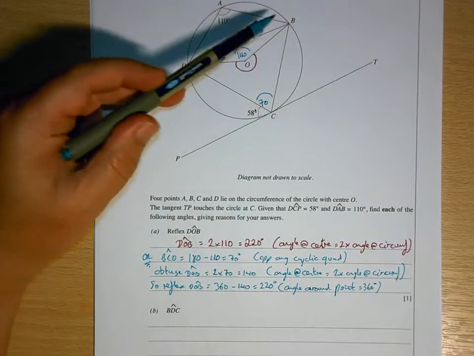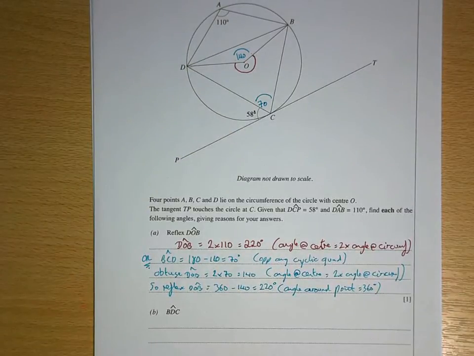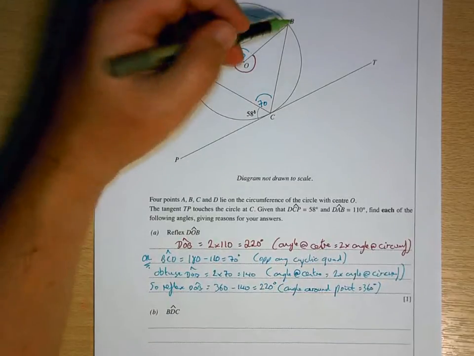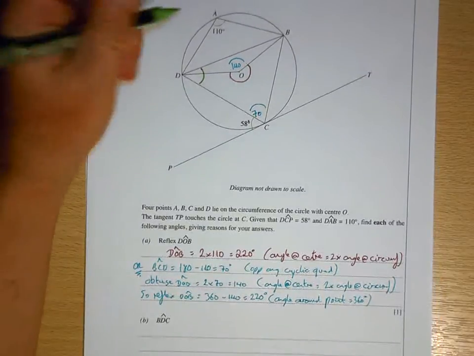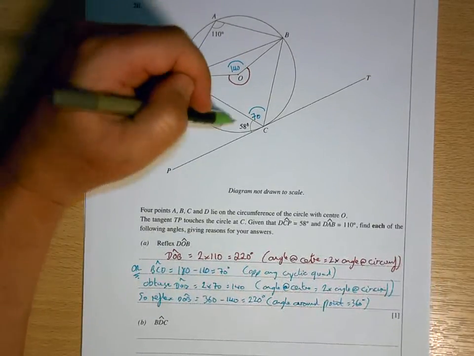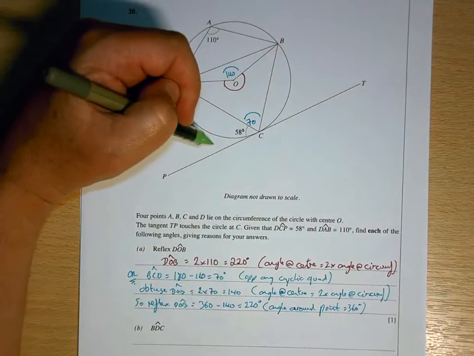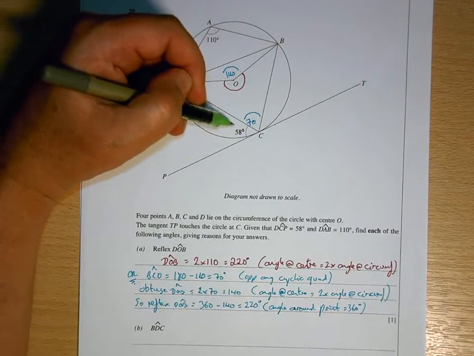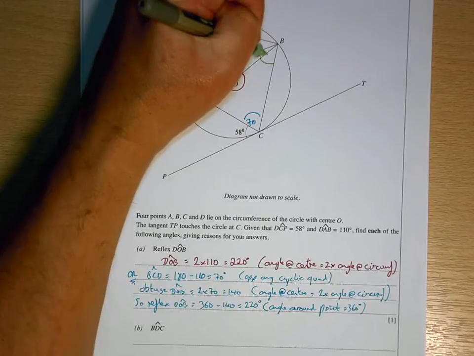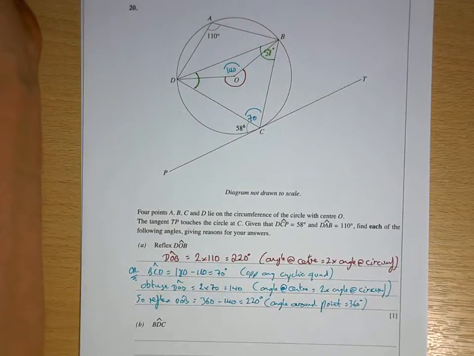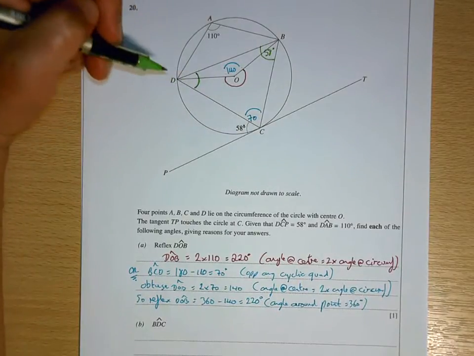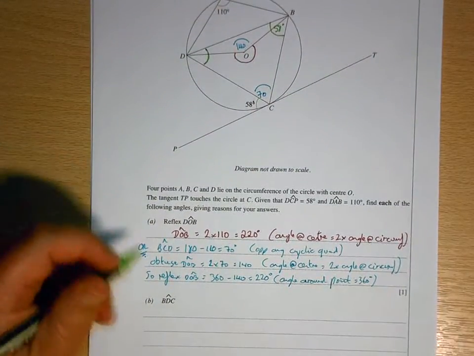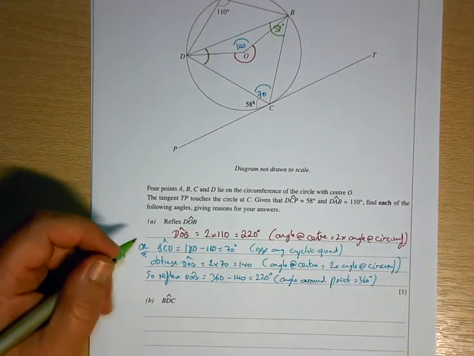And then BDC. Right, so with BDC, what I'm working with here, BDC is that angle there. Now, as I said earlier, I was on a roll with my alternate segment theorem, and I knew that if that's 58, this up here is 58 too. So I've got two angles in that triangle BDC. Okay, so I'm sorted. Where am I going?